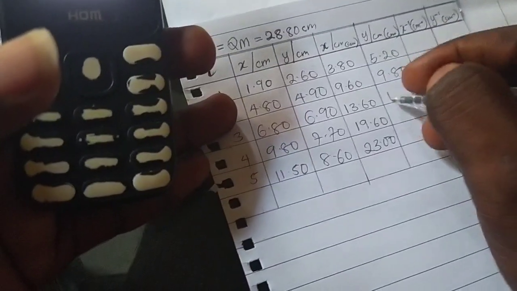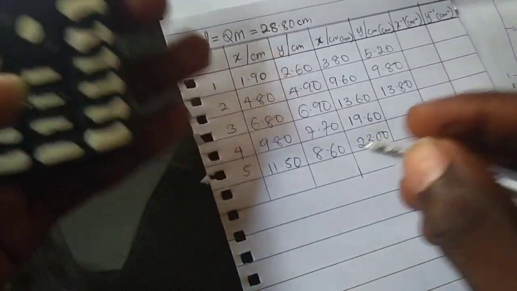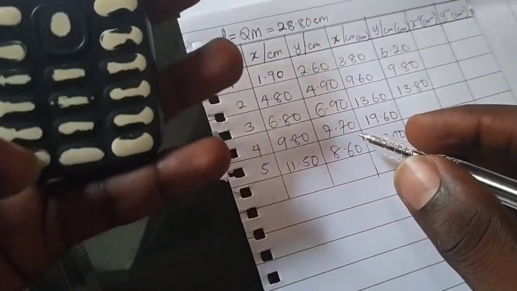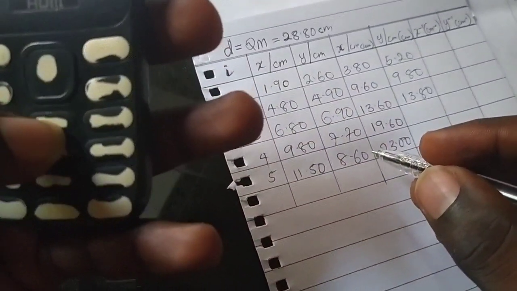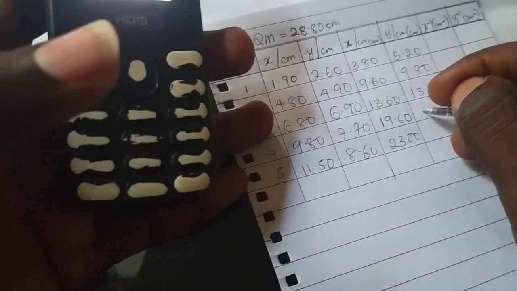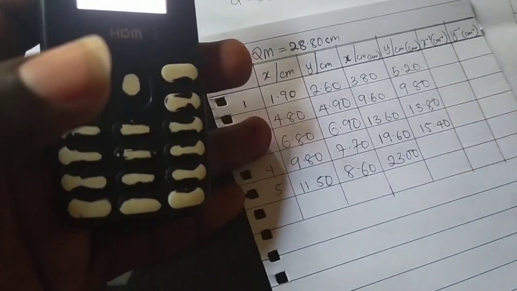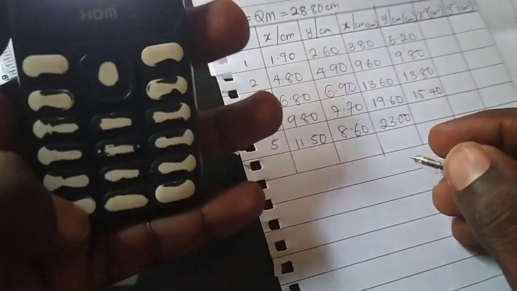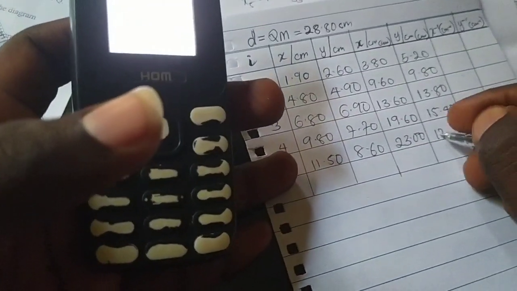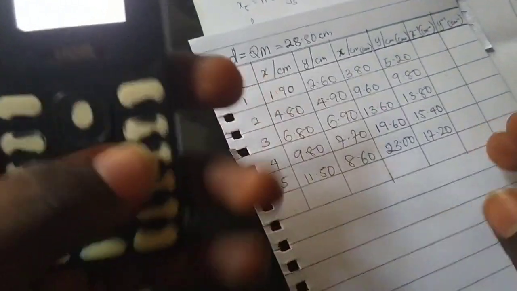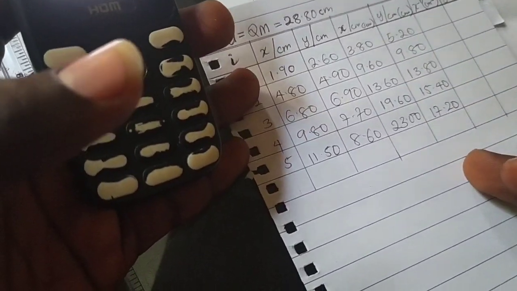I have 13.80. Then 7.7 multiplied by 2. I have 15.40. Then 8.6 multiplied by 2. I have 17.20. So you are done with this.